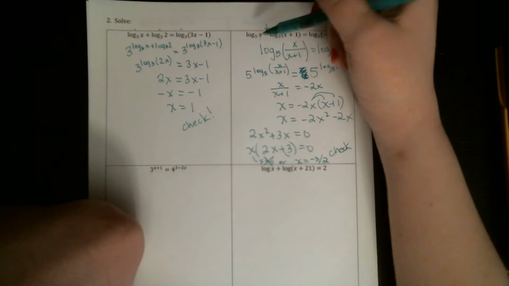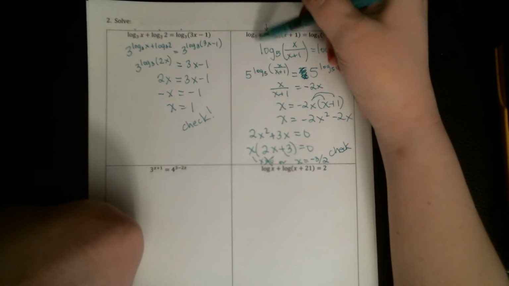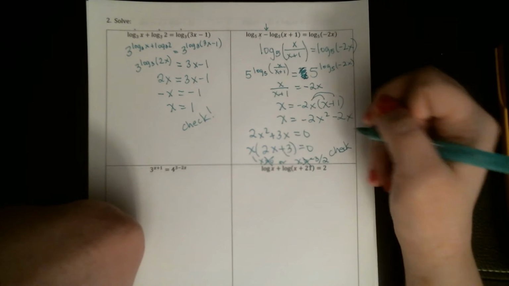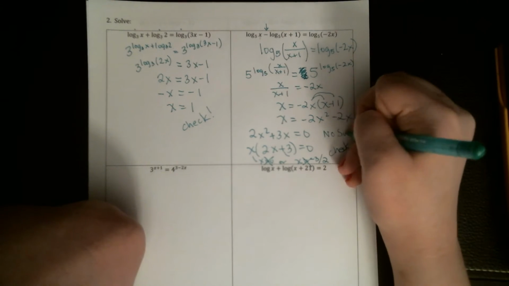X equals -3/2 actually also doesn't work. It doesn't work for the first one. It doesn't work for the second one. It would work for the third one, but it doesn't matter. So this is actually a no solution.